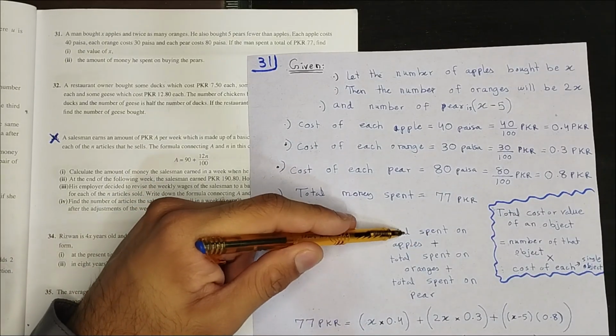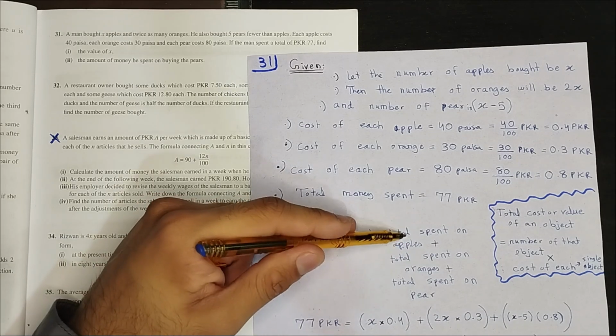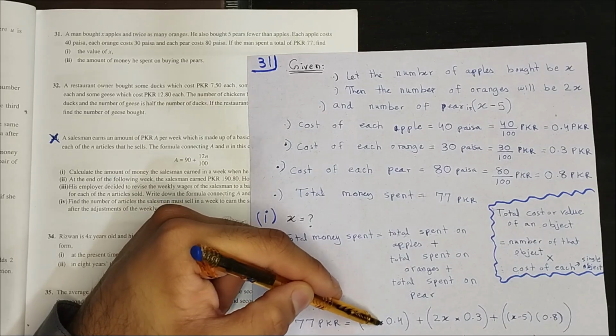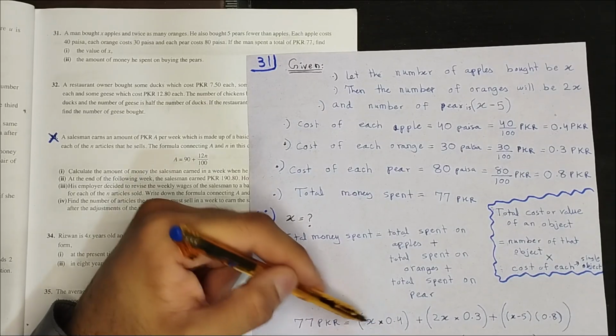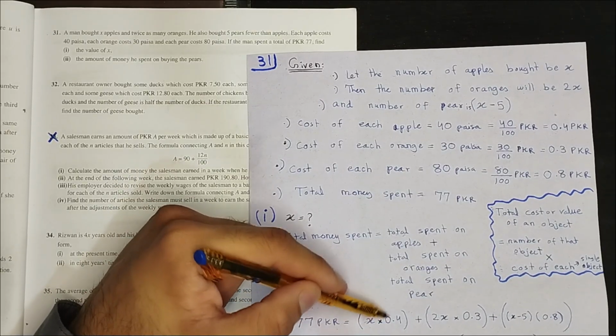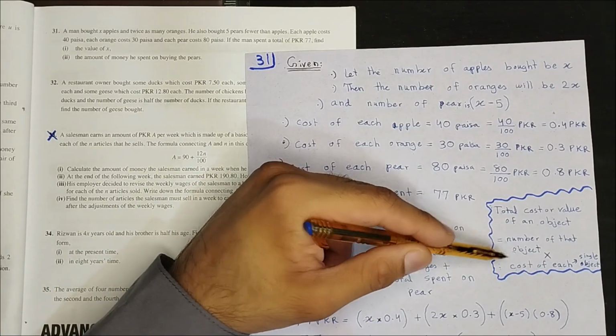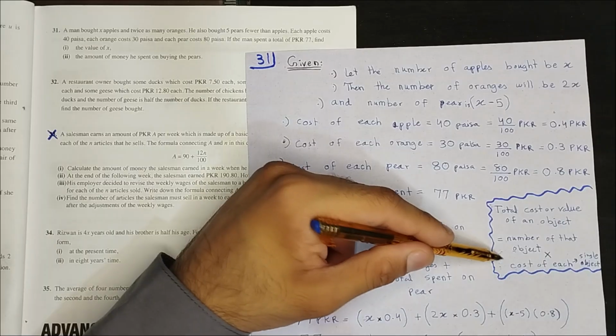The total amount of money that I spent on apples, or the total cost of apples, is x multiplied with 0.4. x is the number of apples and 0.4 is the price of each apple. You need to remember this formula. This is really useful at your grade level.